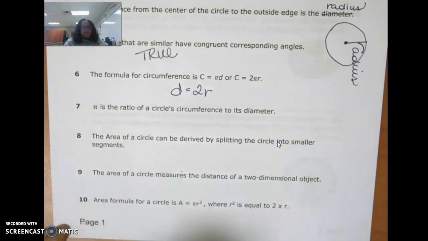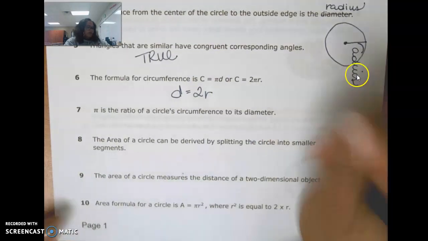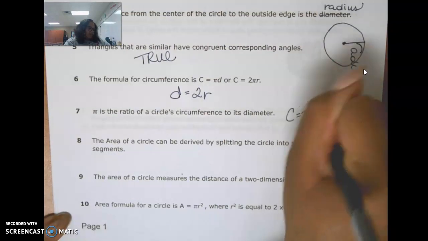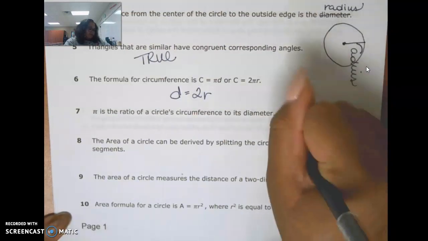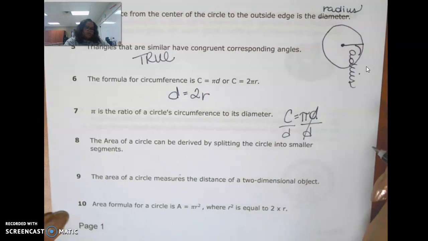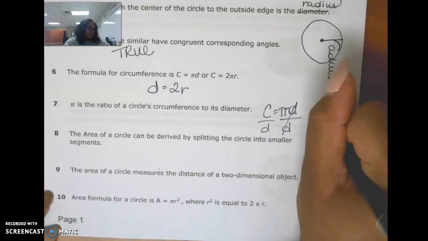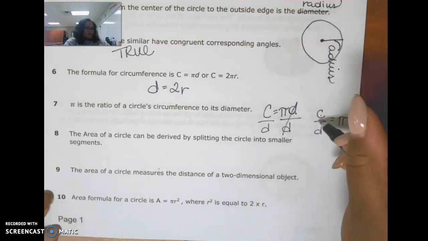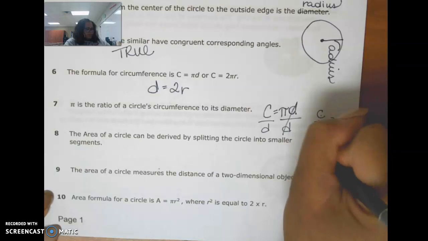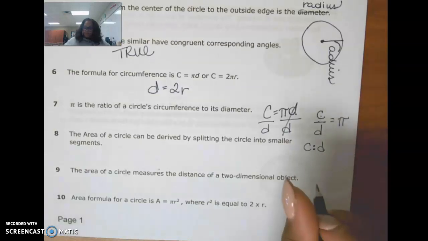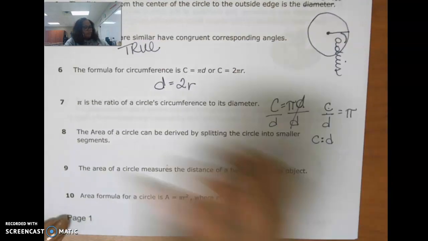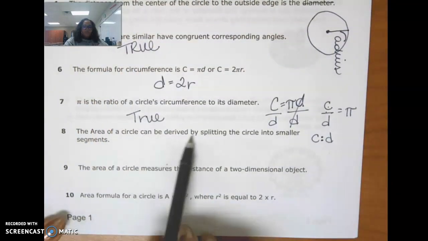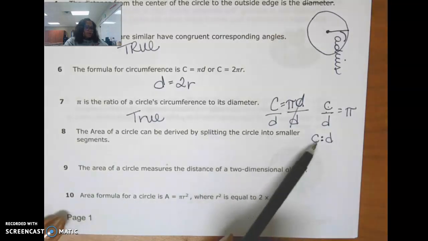7. Pi is the ratio of a circle's circumference to its diameter. Well, if C equals pi times D, and I want to get rid of D from both sides, I will cross out the D's over here on the right, and I will be left with C over D equals pi. And this is C to D as well. So this is true.